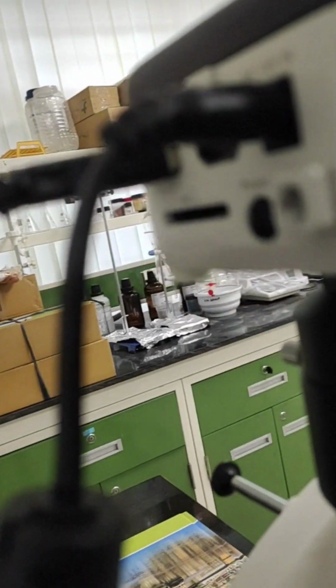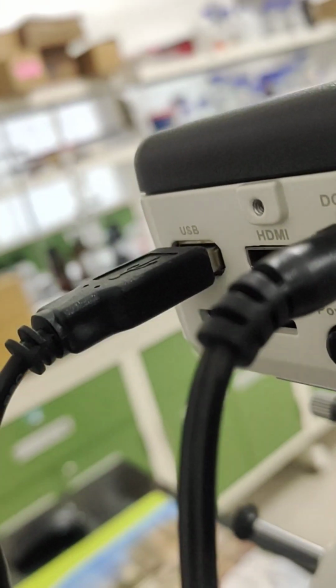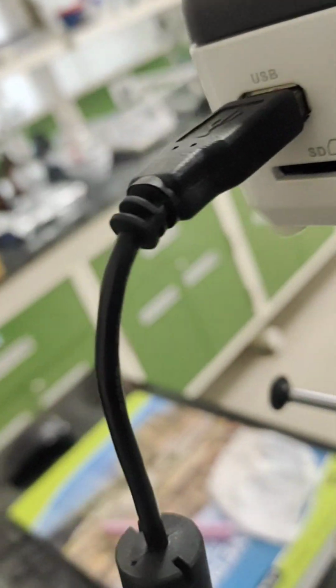There is a switch for the camera at the back side here, the power button. There are various ports in this camera, so you will have to turn on the power button to start using this microscope camera.